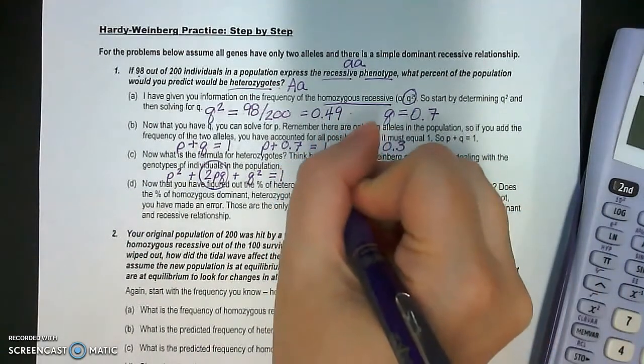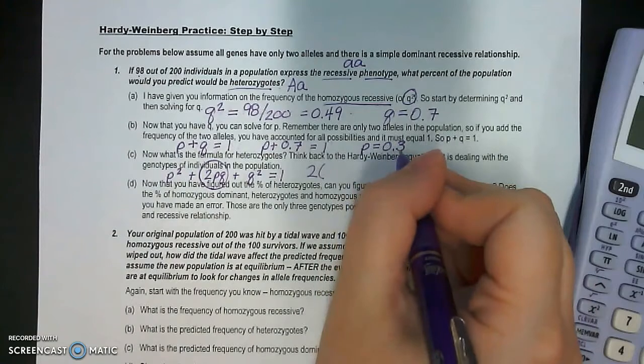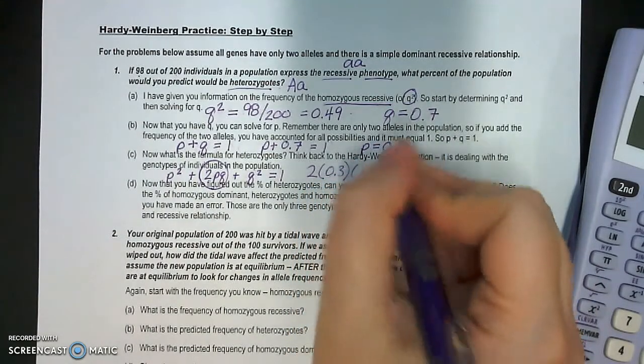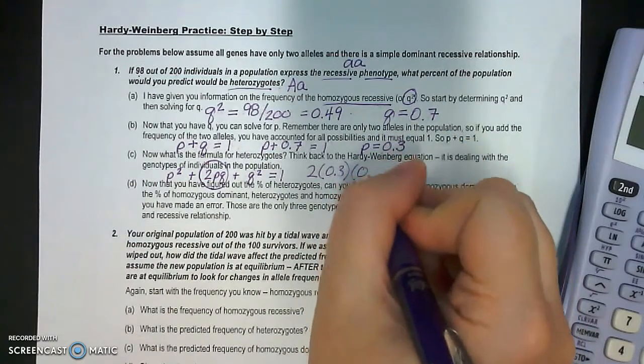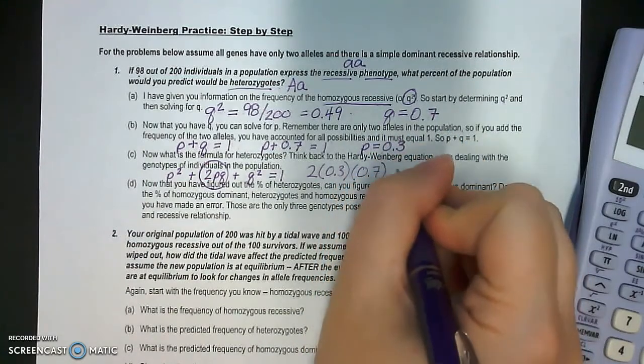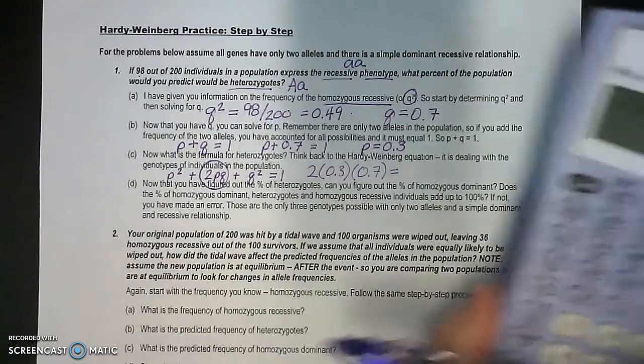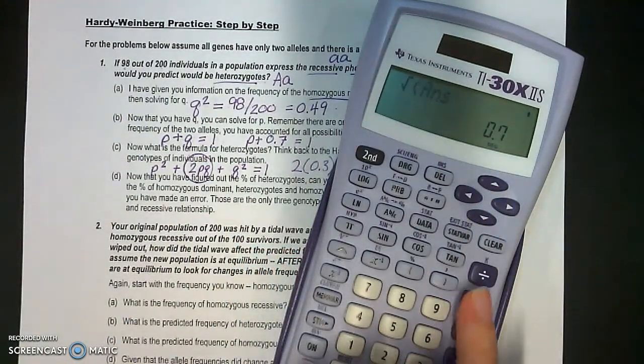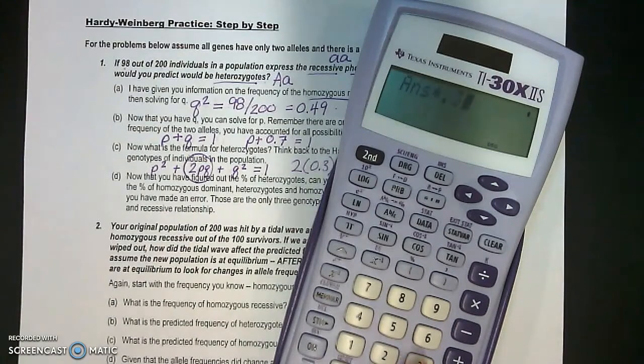So if we take 2 and we multiply it by P, which is 0.3, and we multiply it by Q, which is 0.7, again, go ahead and put that in your calculator if you're not sure you're going to do it correctly. I've already got 0.7 in there, so I'm going to multiply that by 0.3.